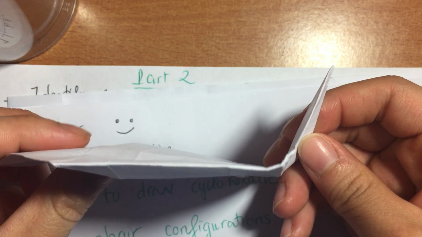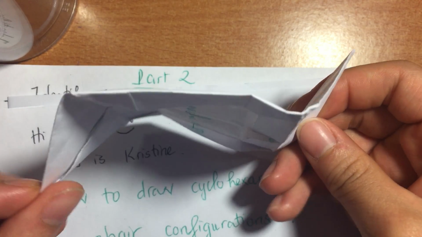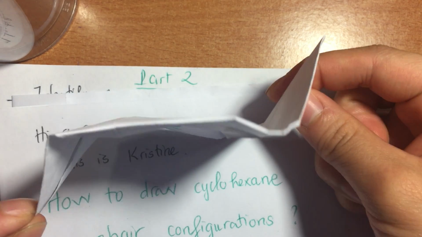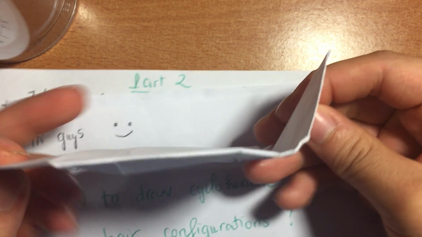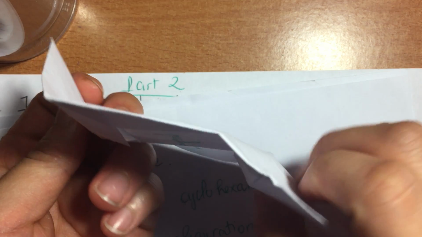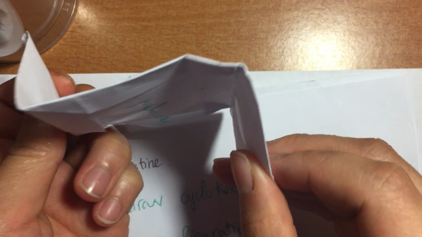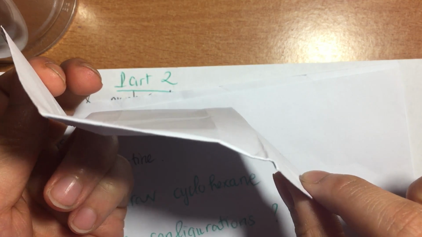And then we have this side go down, and another chair configuration will look like this. So this goes up and this goes down. That's how the chair configuration looks.